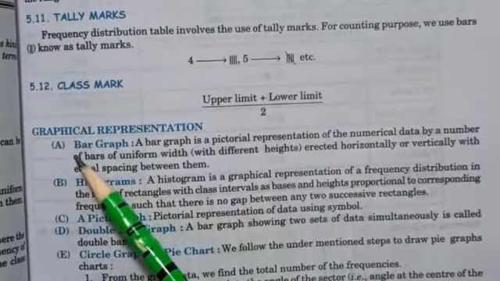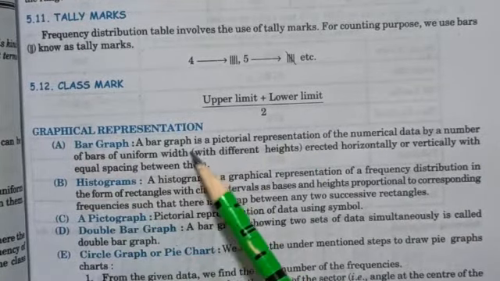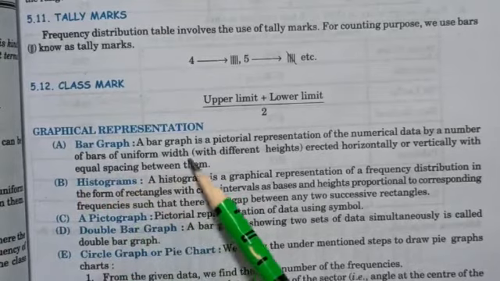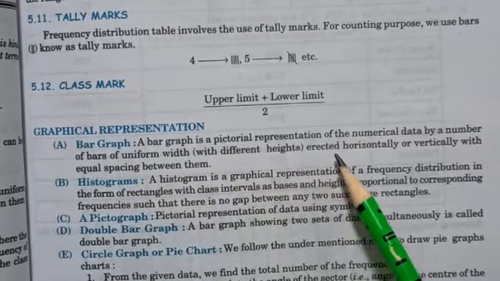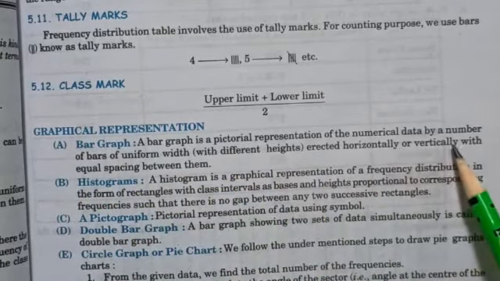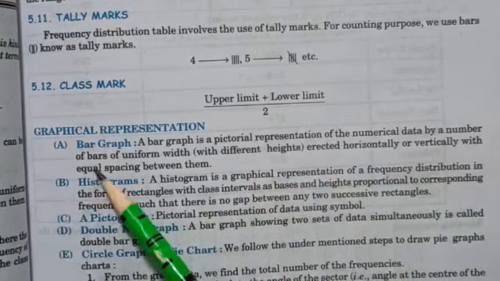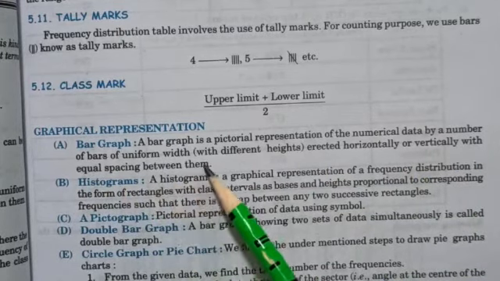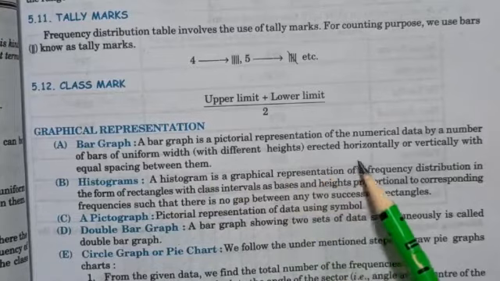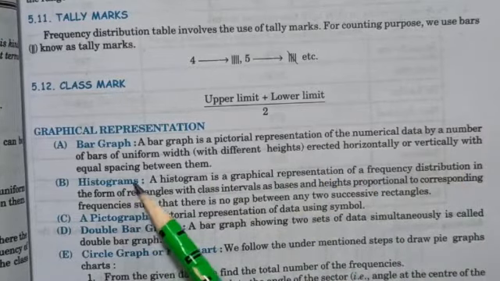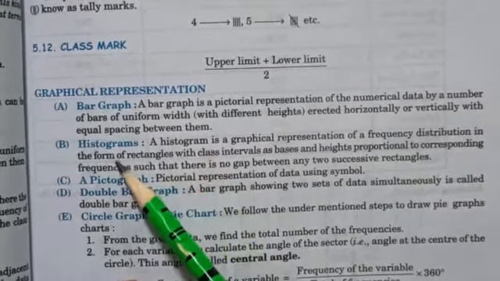Next is graphical representation. A. Bar graph. A bar graph is a pictorial representation of the numerical data by a number of bars of uniform widths with different heights, erected horizontally or vertically with equal spacing between them.